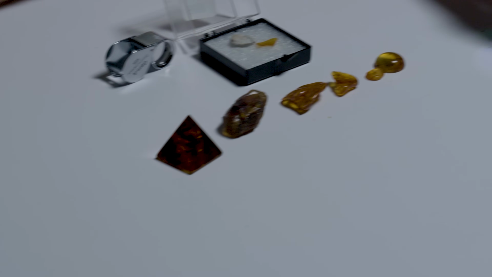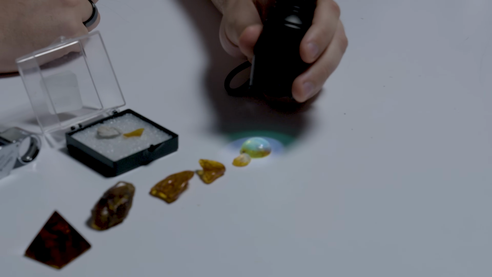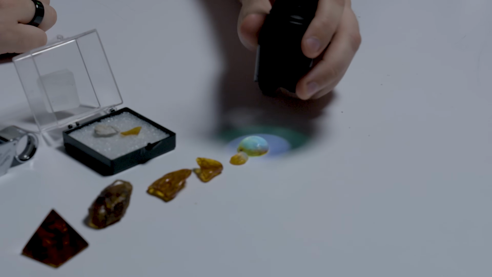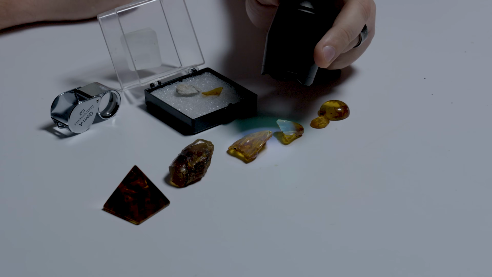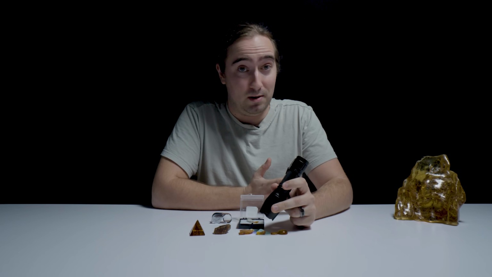All right, so if we start over here, we got a nice green glow. It's kind of a foggy fluorescence, if you can tell. Let's take a look at the next one. All right, that's looking pretty green, and that would check out because this is labeled as Baltic amber.